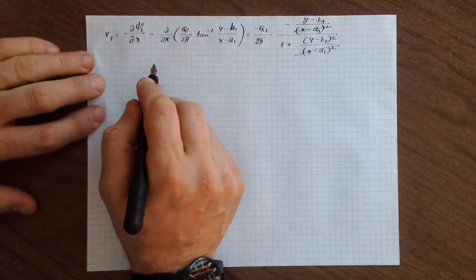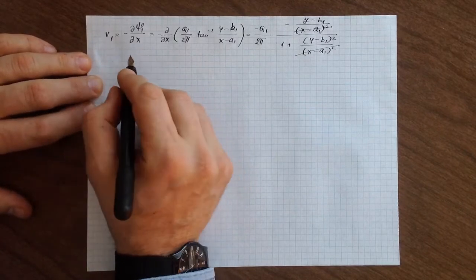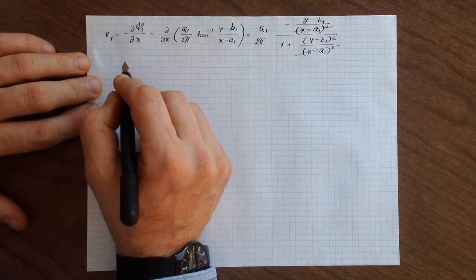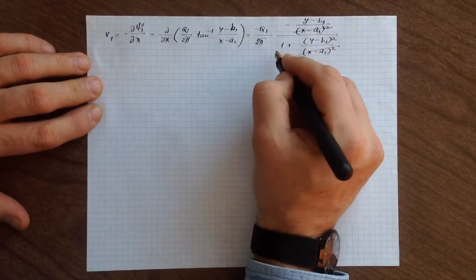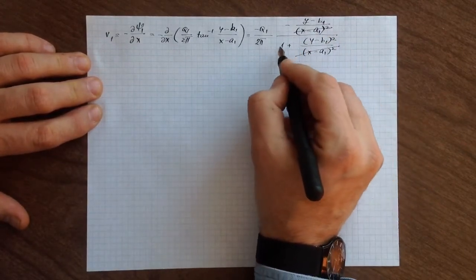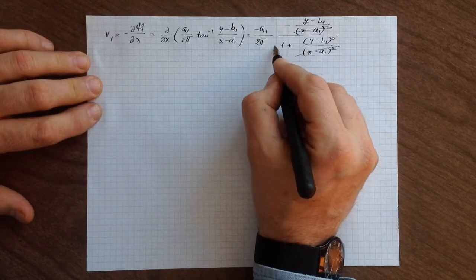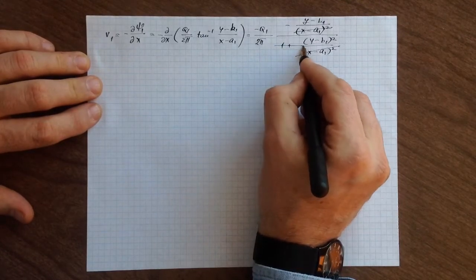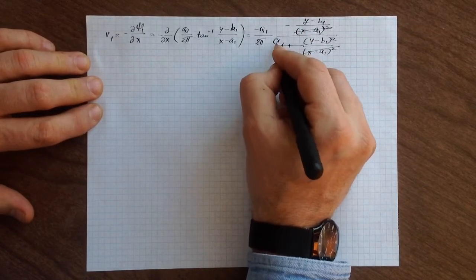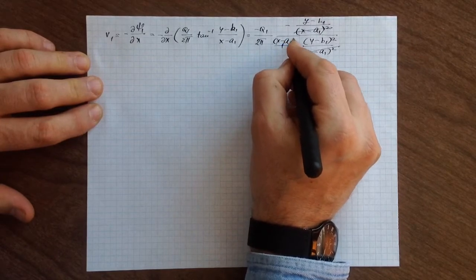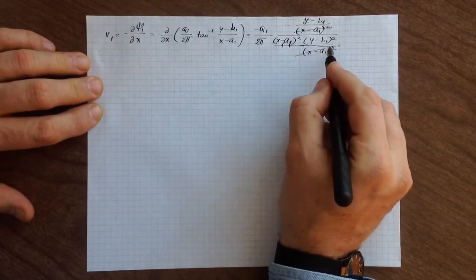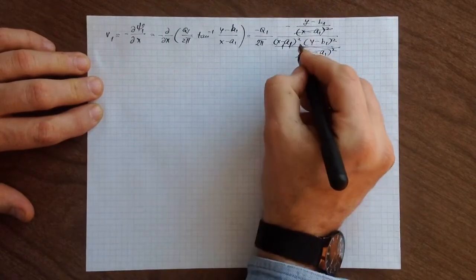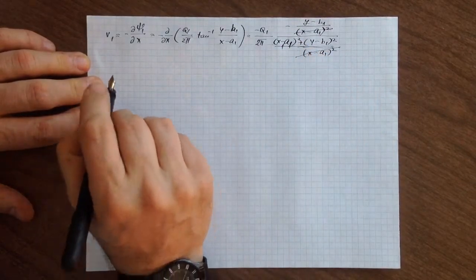and here we would have x minus a1 squared to get the common denominator, to add 1 to this, so plus this.